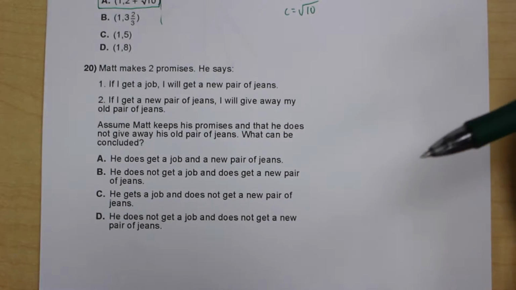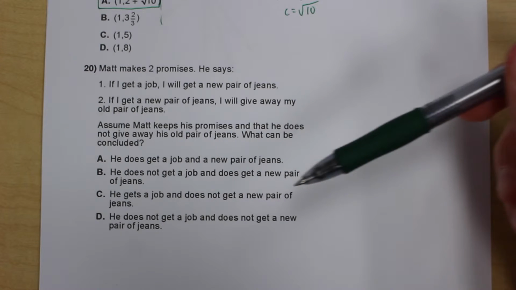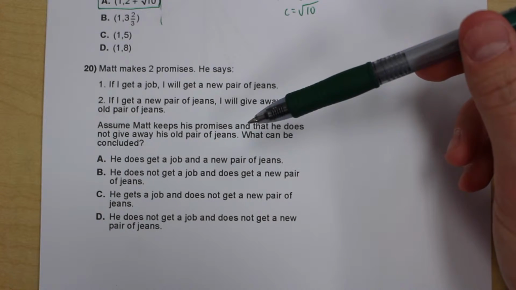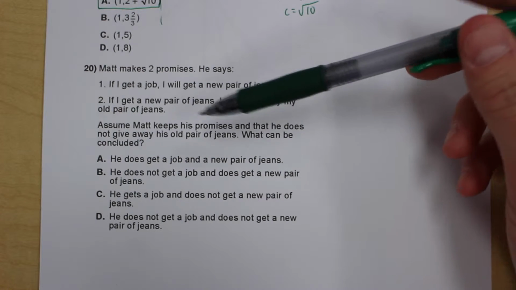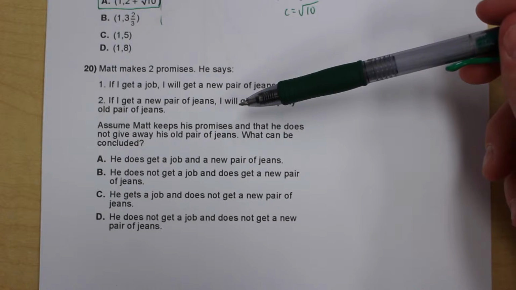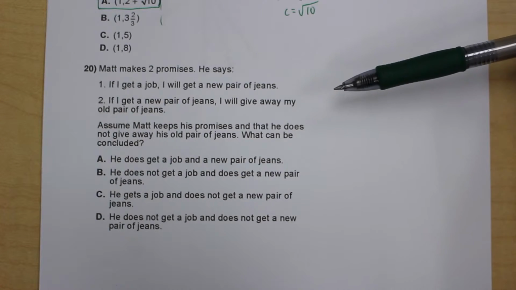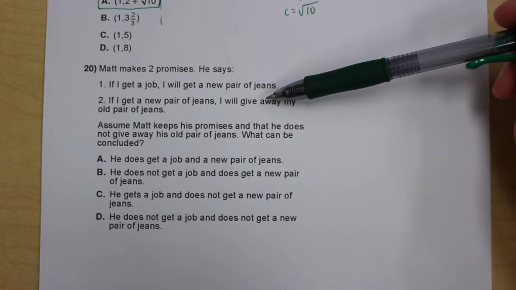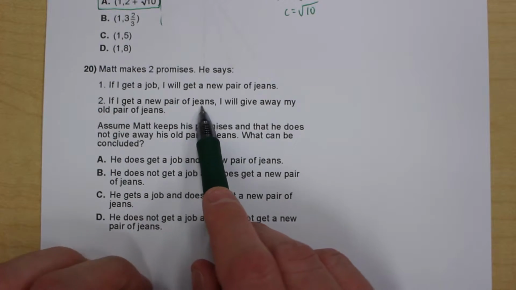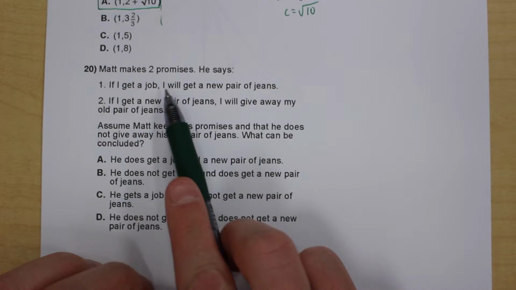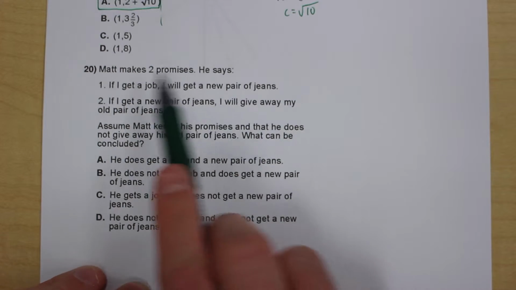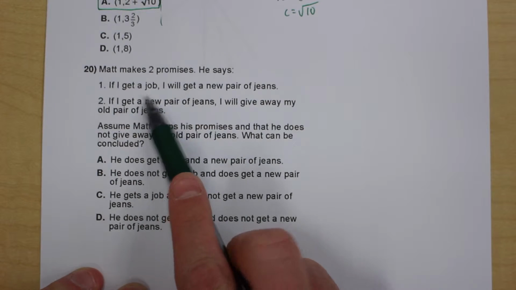So let's use the contrapositive here. You ready? So the contrapositive says, if not Q, then not P. So we can say if 2 is true, then its contrapositive is also true. So in other words, we could say if I don't give away my old pair of jeans, then I did not get a new pair of jeans. If I did not get a new pair of jeans, then I did not get a job.